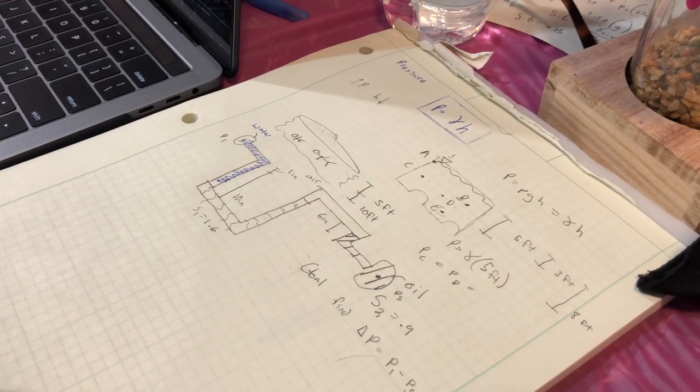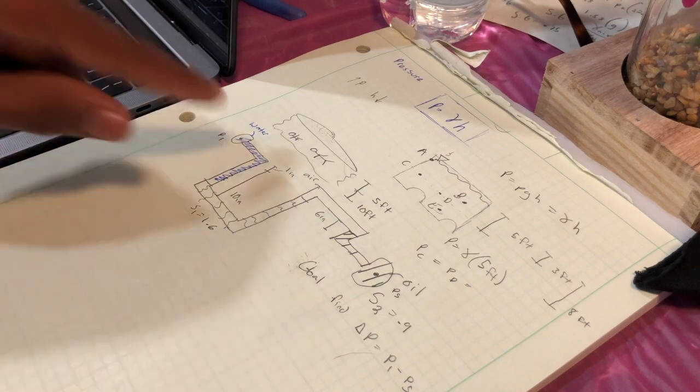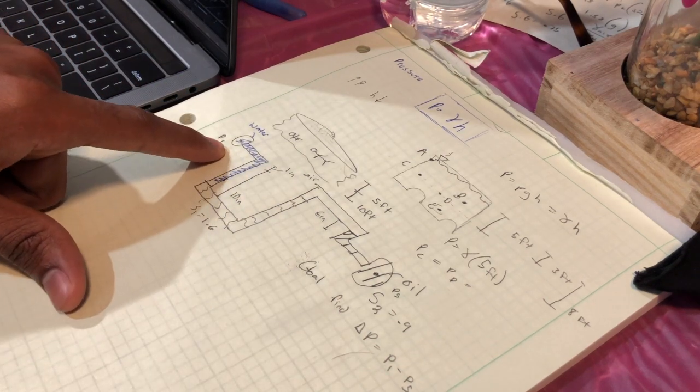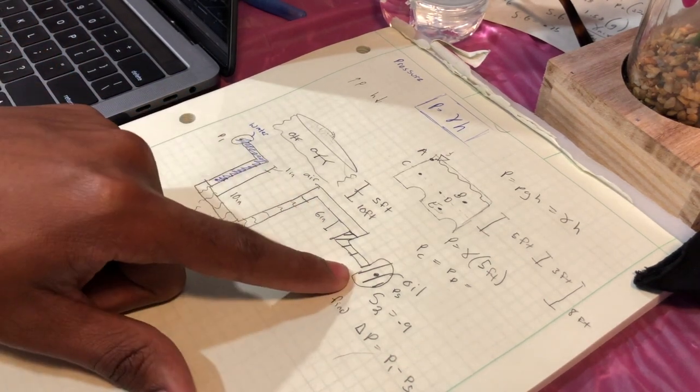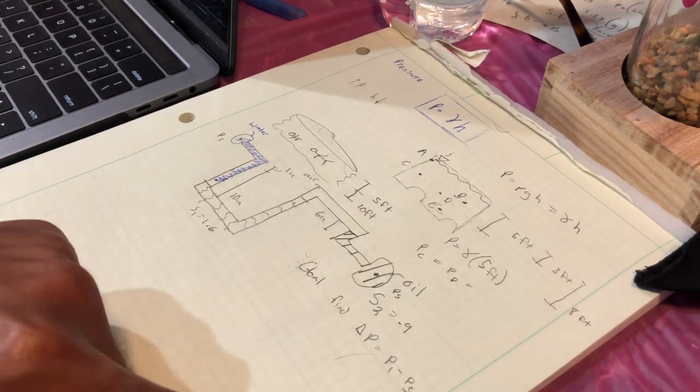All right, so right now this is the first manometer problem. I made the most complex problem possible, so whatever problem y'all have is just going to be easier than this. The goal for this problem is to find the difference between P1, which is right here in the middle of the water section, and P5. So we're going to find the change in pressure, which is P1 minus P5.